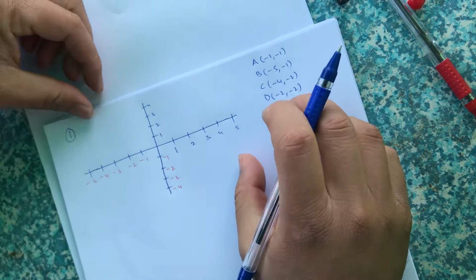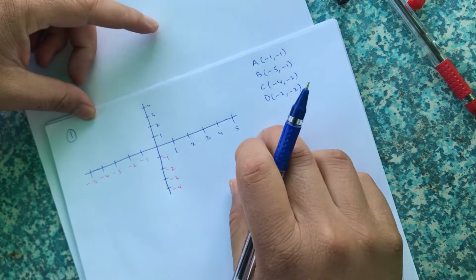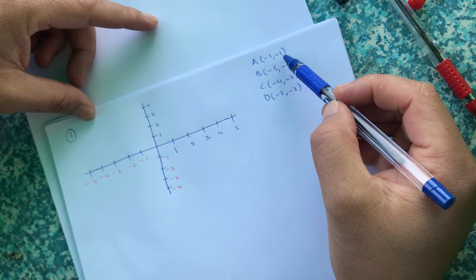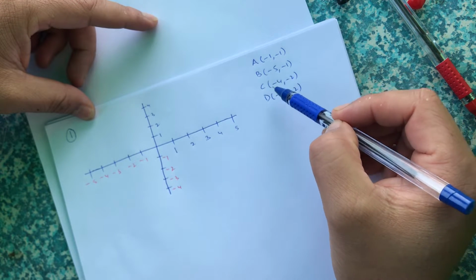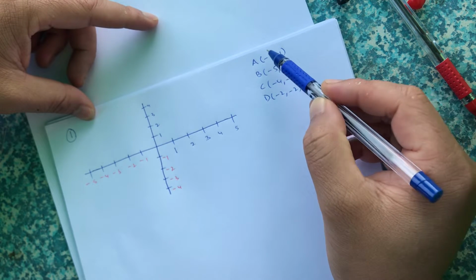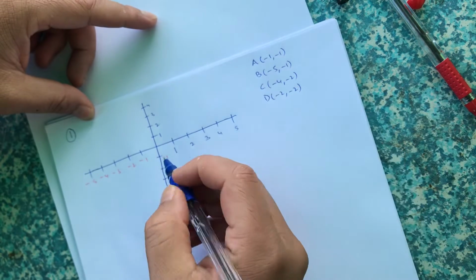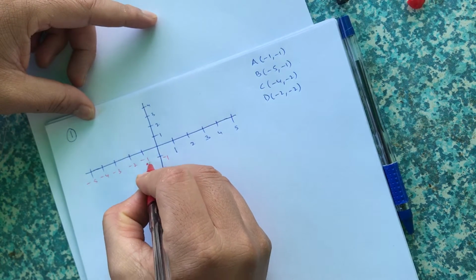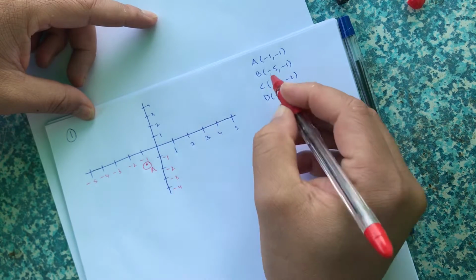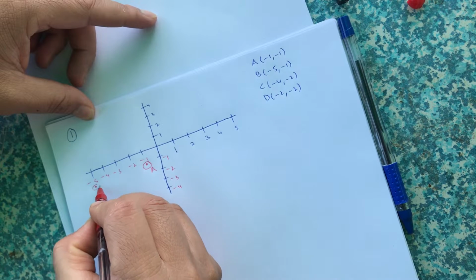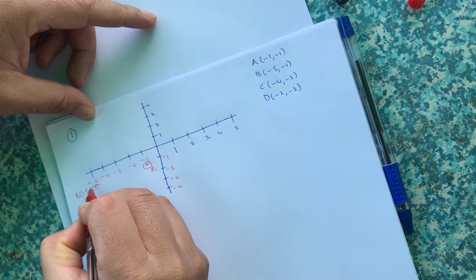Okay, listen now. This was the first question that I had given you, and then it says you'll have to plot A, that is -1, -1, B -5, -1, C is -4, -2, D is -2, -2. You'll have to plot all these points. So A is -1, -1, which is over here. This becomes my A. B is -5, -1, which becomes over here. So I can say this is B, -5, -1.